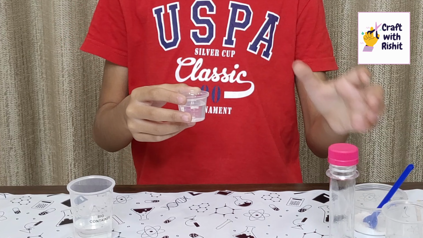Today we are doing a science experiment. Substances like salt and sugar mix with water easily. What happens when oil is mixed with water? Let's experiment and find out.